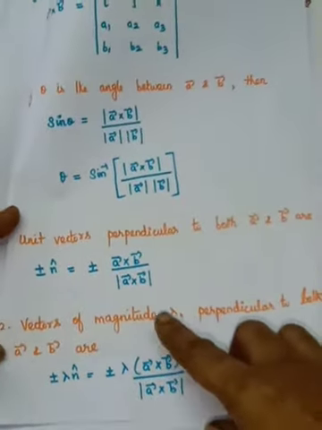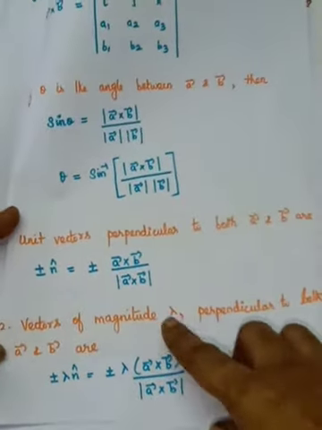Vectors of magnitude lambda perpendicular to both a vector and b vector are, we can write, plus or minus the magnitude lambda into n cap. This n cap is the unit normal vector. So it is a unit vector perpendicular to the plane containing those two vectors.